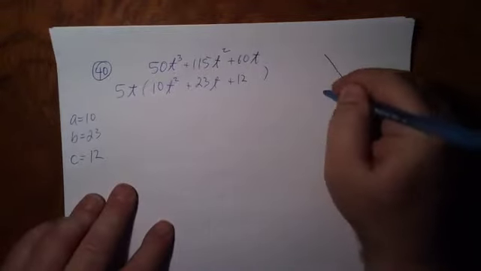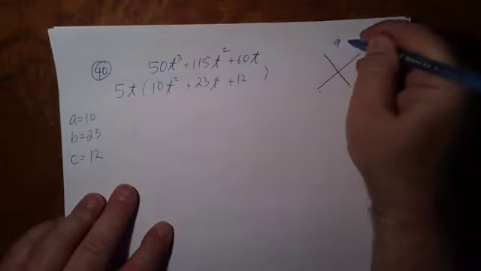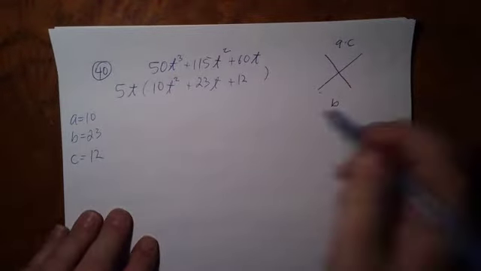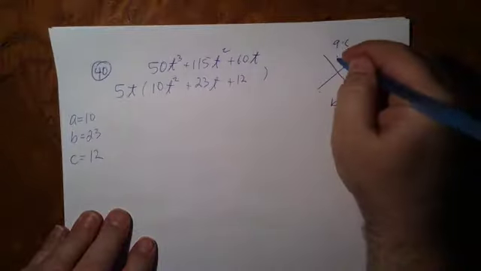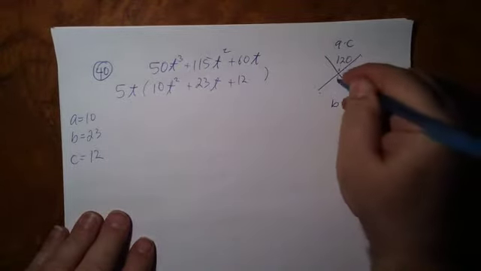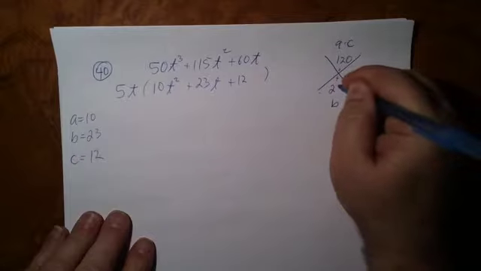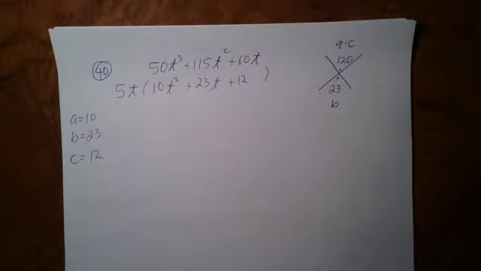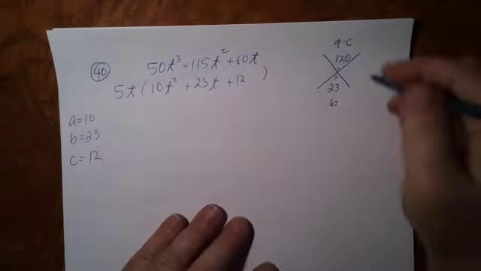So in our X box over to the side, where we're looking at A times C and we're looking at B, we need two numbers whose product is 120 and whose sum is 23. So let's take a look to see what we can come up with.